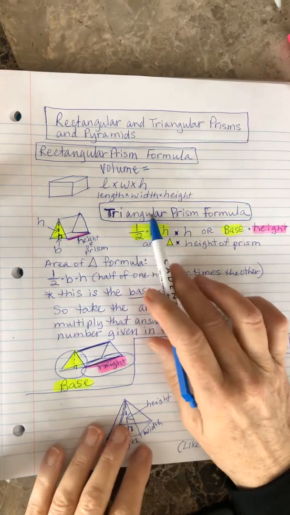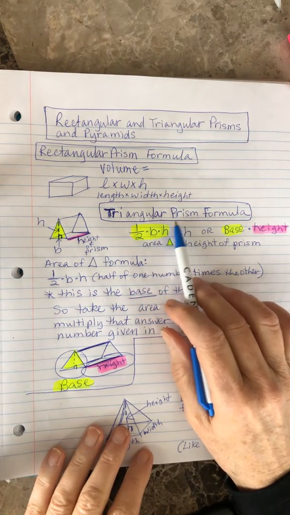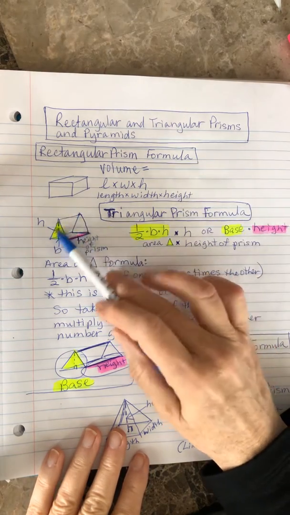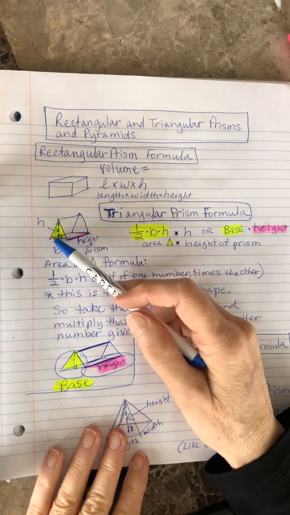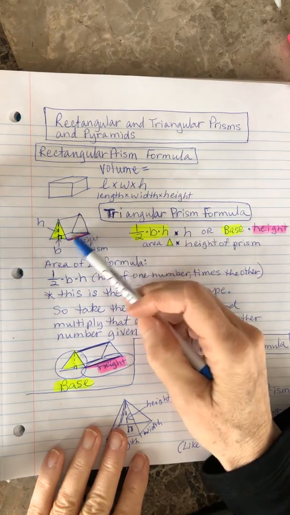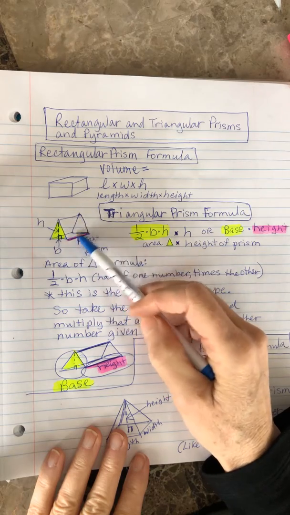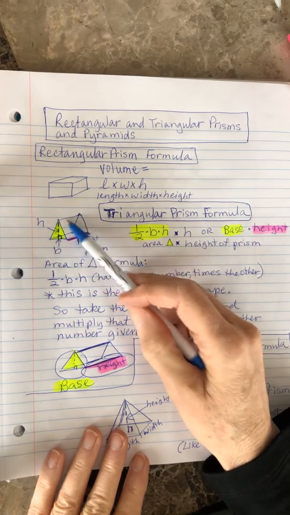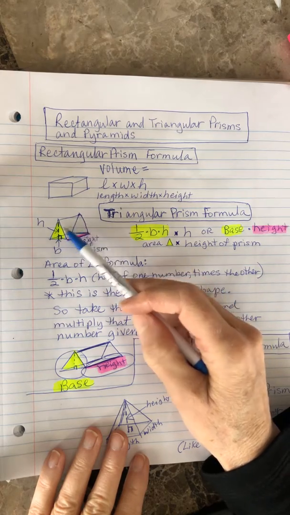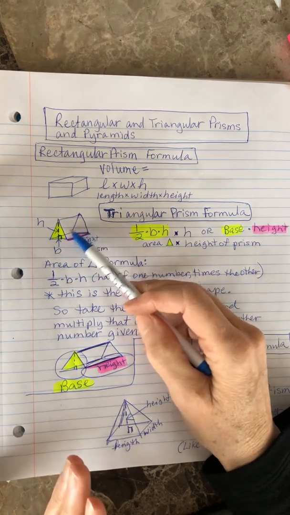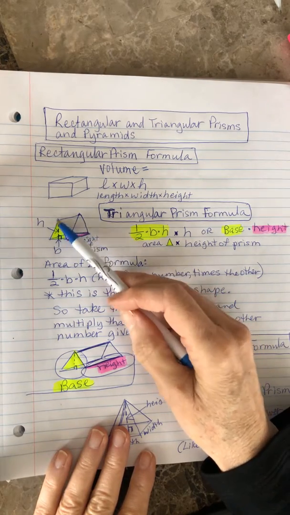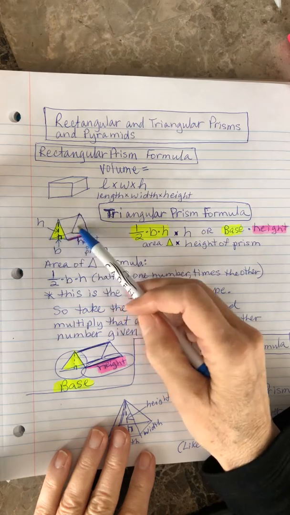Then there's a triangular prism formula, and that's right here, all right? You can see there's a triangle. We call this the base, and then these are all prisms. Prisms are all the rectangular pieces that are all around a triangle connecting to another triangle to make a three-dimensional looking tent, if you will, okay? There's the bottom, there's the side, and there's the two triangles, okay?